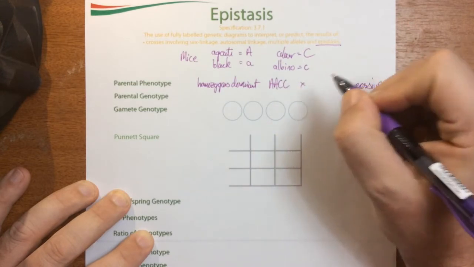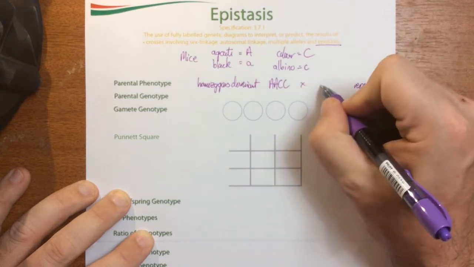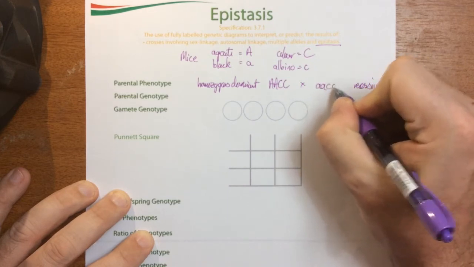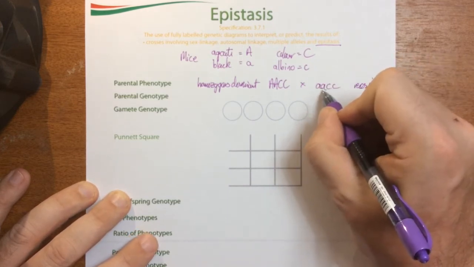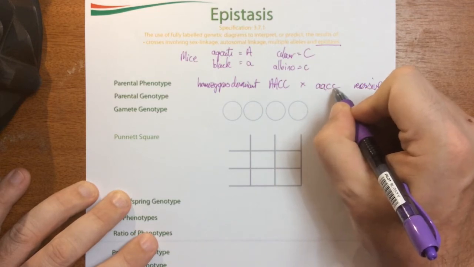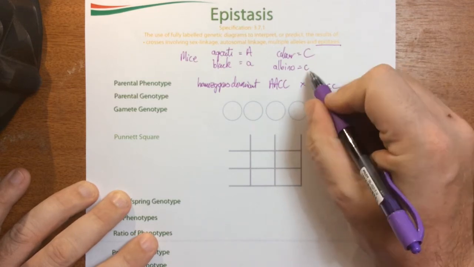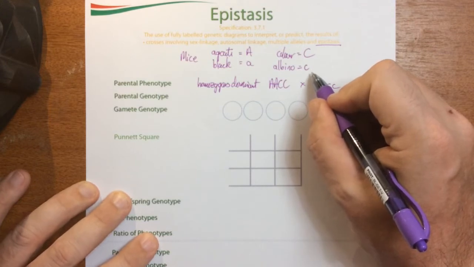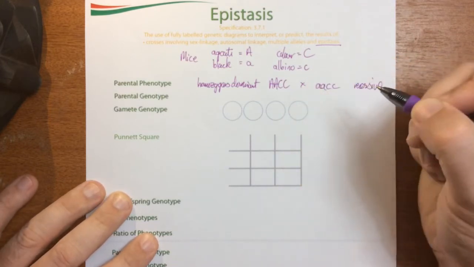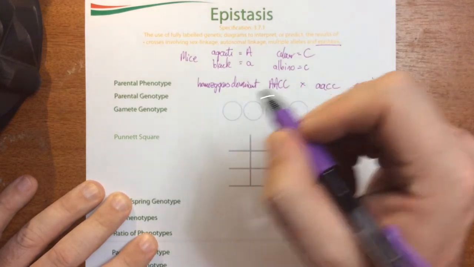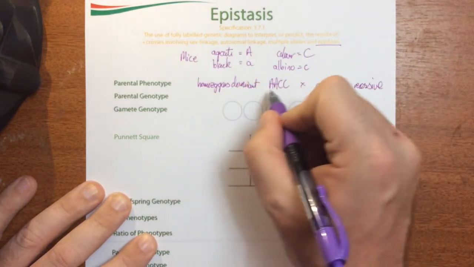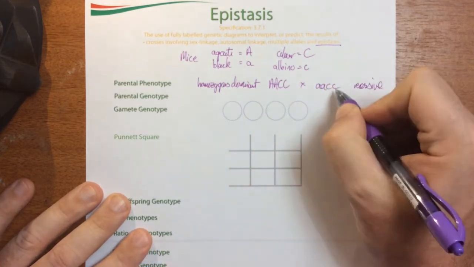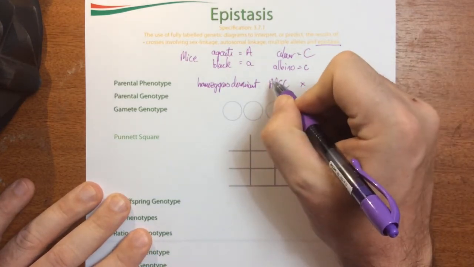I'm going to cross that with little a, and little c. While we've got the black color there, since we've got the homozygous recessive alleles for color, it's going to be albino. Okay, parental genotype. There they are. So the phenotype for this one is agouti, and this one is white.